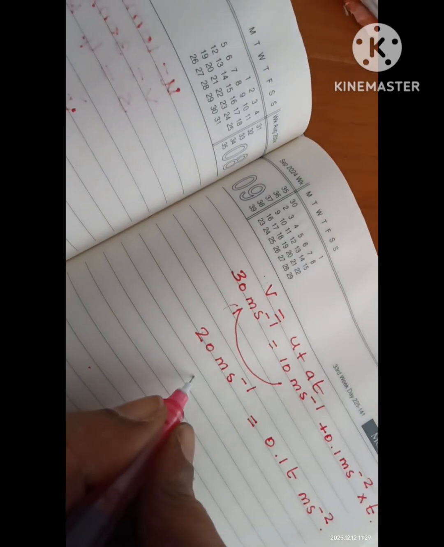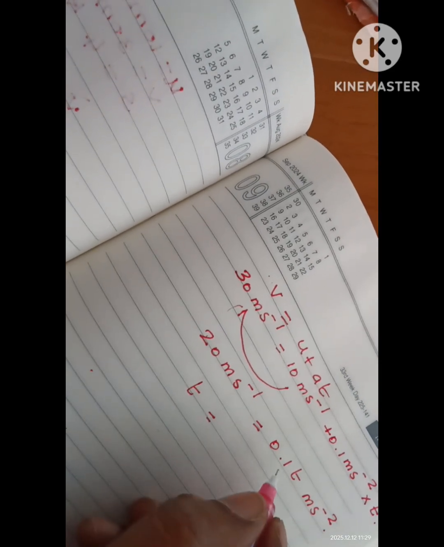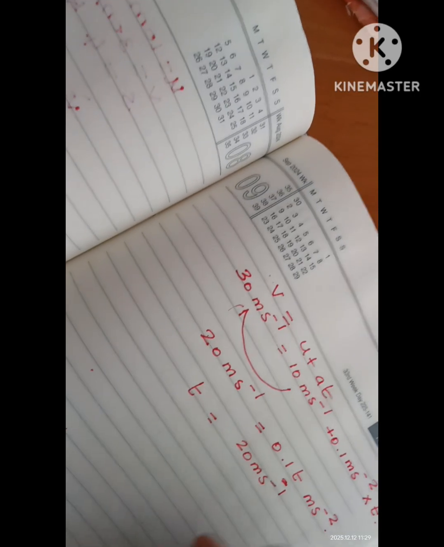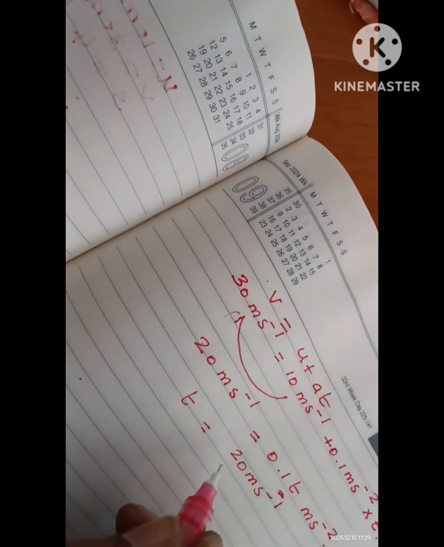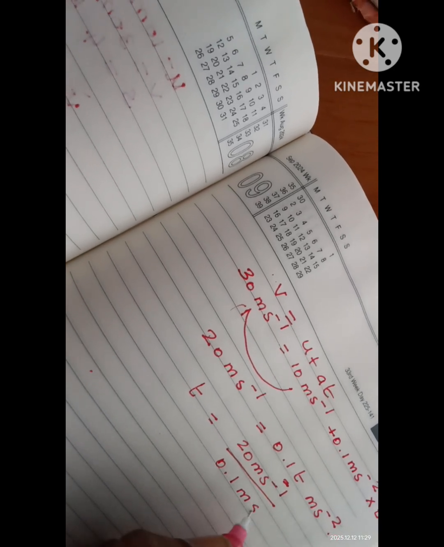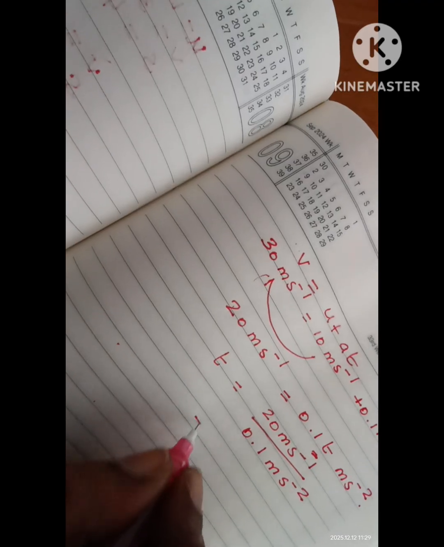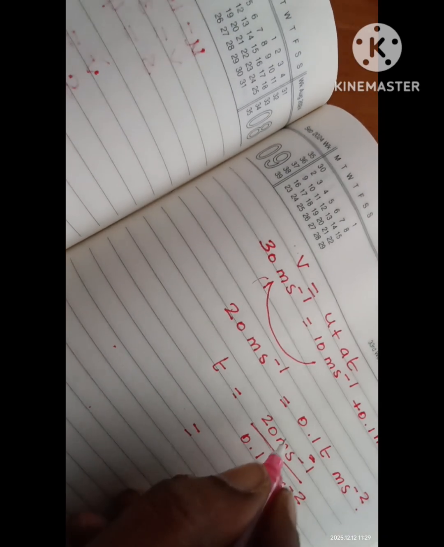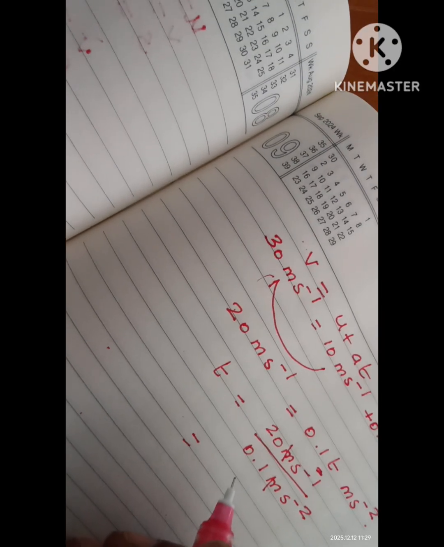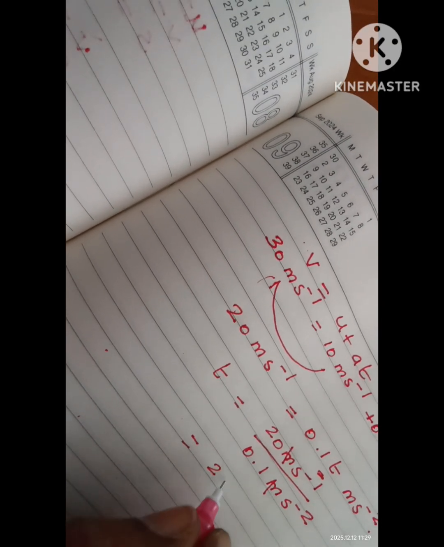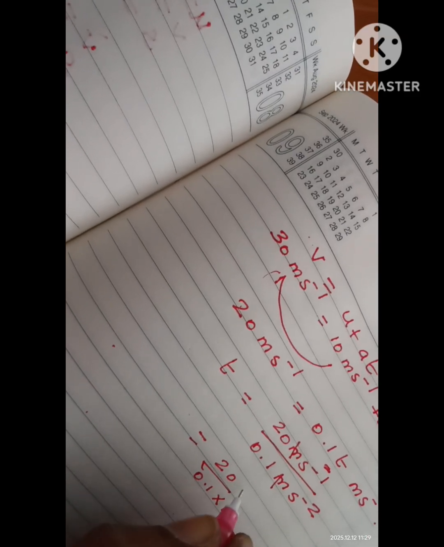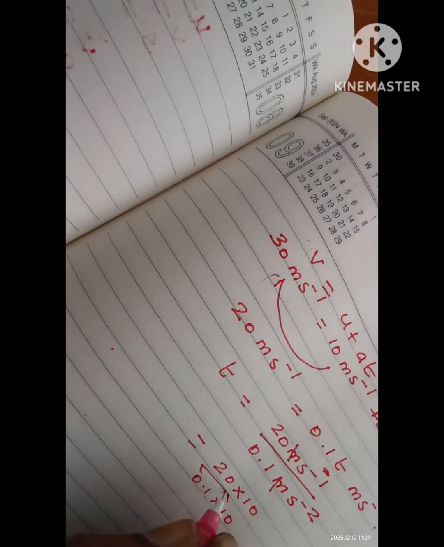Now we need to calculate T. So T is equal to 20 meter per second and bring all the terms here except T. So 0.1 meter per second square. Okay. Now see, meter get cancelled, but in denominator I don't want decimal. So I'm going to remove this decimal. If I want to remove this decimal, I have to multiply it by 10. So what are the remaining terms?